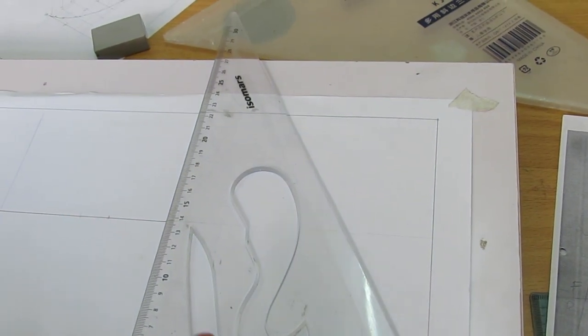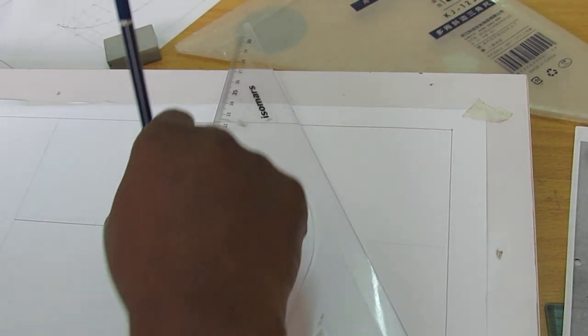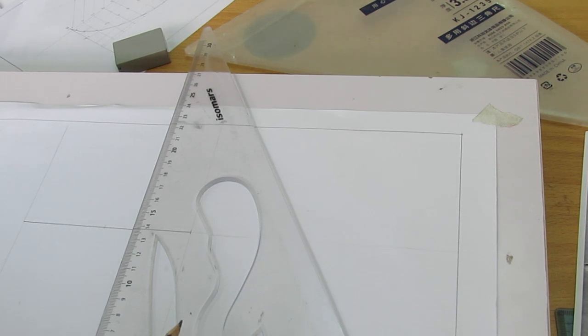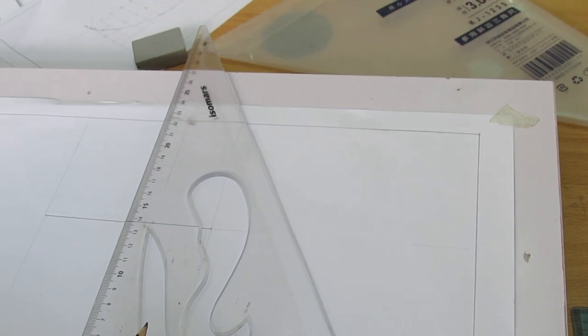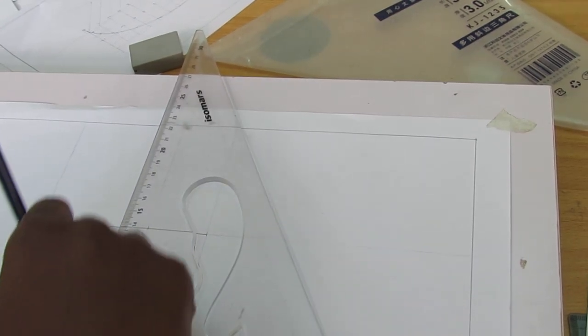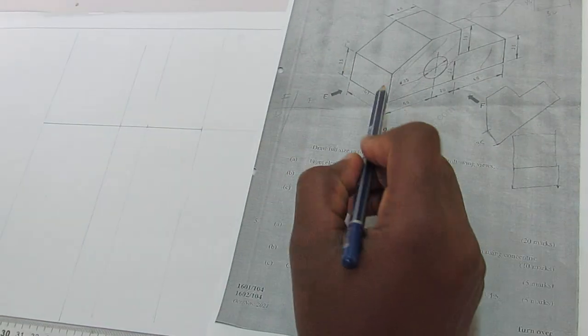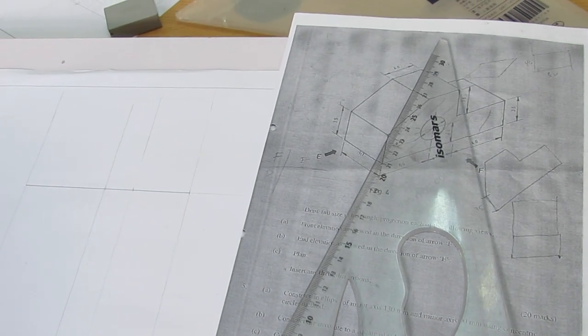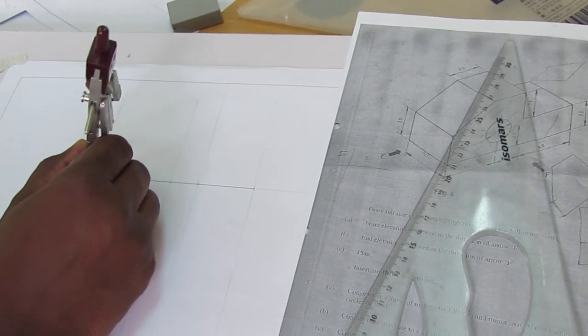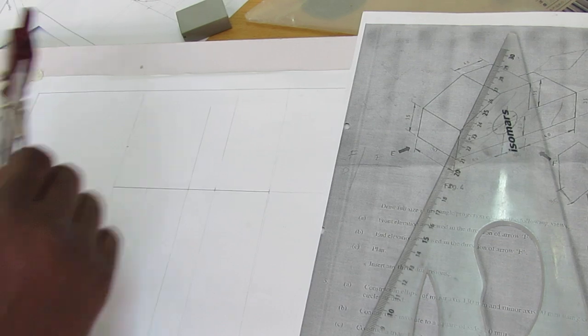After reaching there, at those points, I'll just make lines in 2H, construction lines. I make construction lines like that. After drawing that, we have a height from here to here of 35. So I will measure 35. Come with it here and make an arc there.